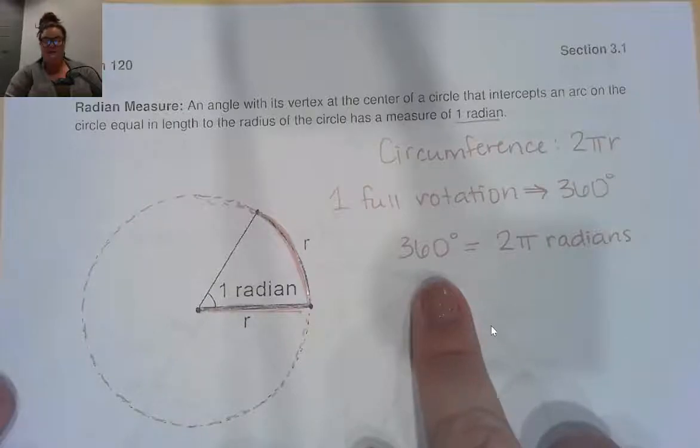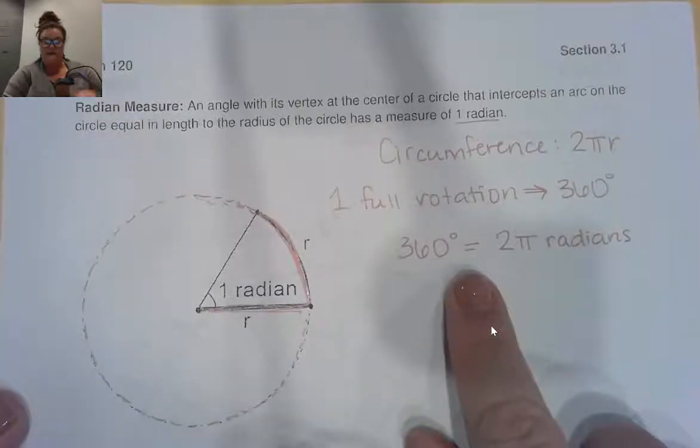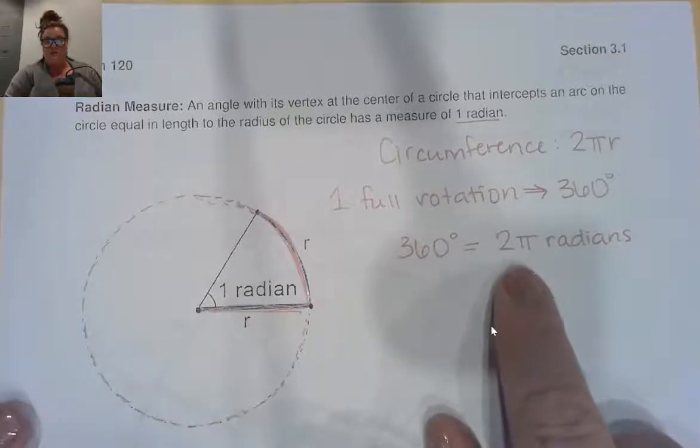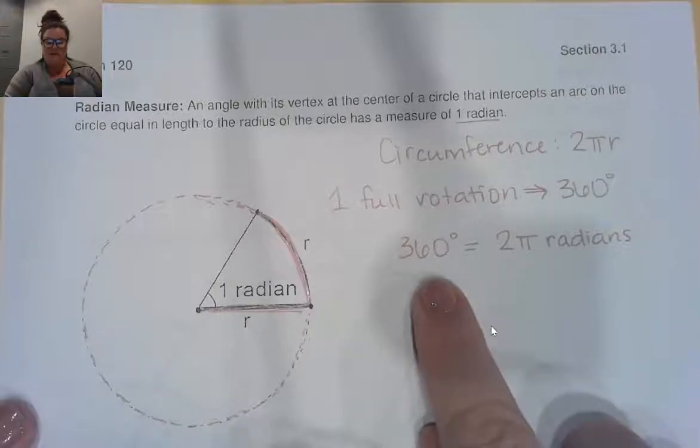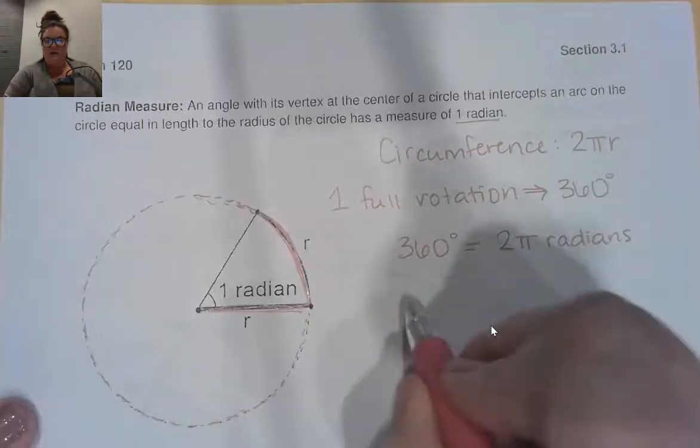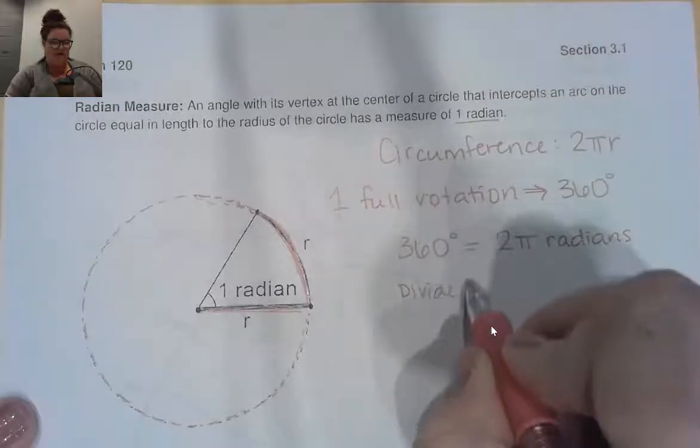Now, this is a very important relationship that we need to know so that we can convert between degrees and radians. But it's not the simplest form of this relationship, because if you look at both sides of the equation, it can actually be reduced. 360 has a factor of 2, and 2 pi radians has a factor of 2.